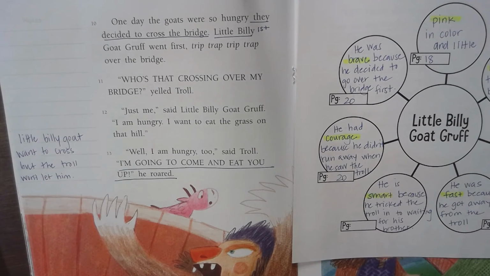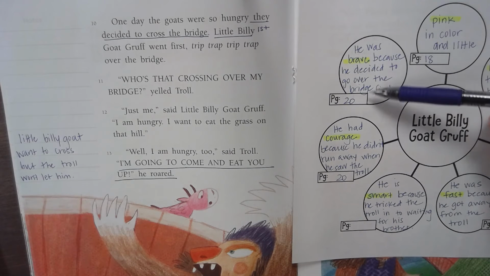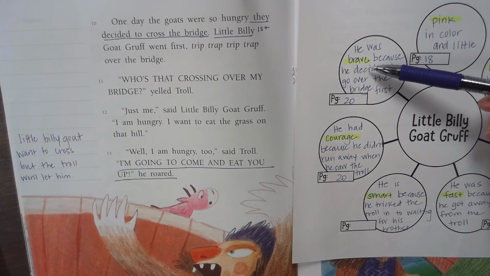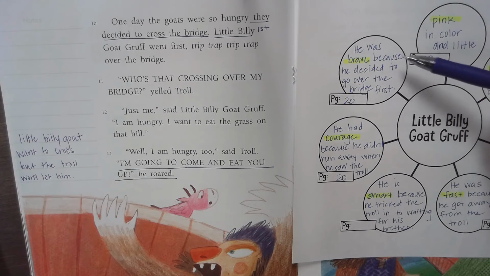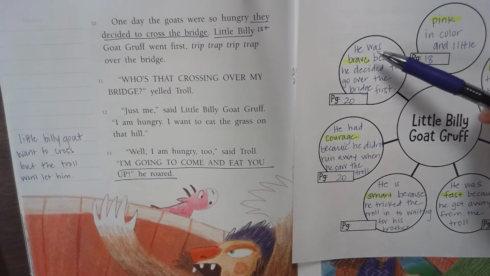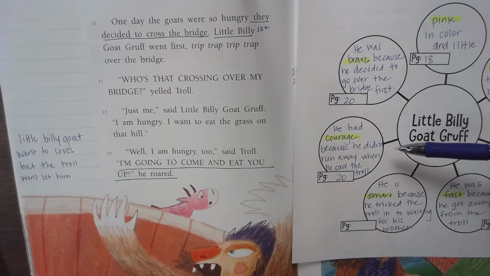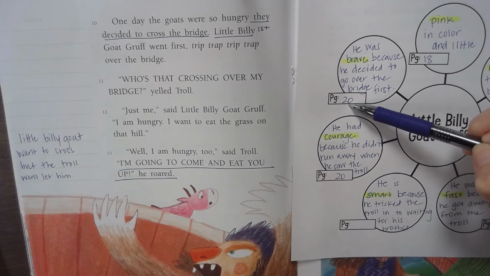I also said that he was brave because he decided to cross the bridge first. I don't know about you, but if I was the littlest one in my family, I'd probably send my big brother to go try to cross the bridge first for that grass. But he was pretty brave. He decided, I'm going to go over that bridge and see what happens. So I wrote that he was brave because he decided to go over the bridge first. And also that was on page 20.